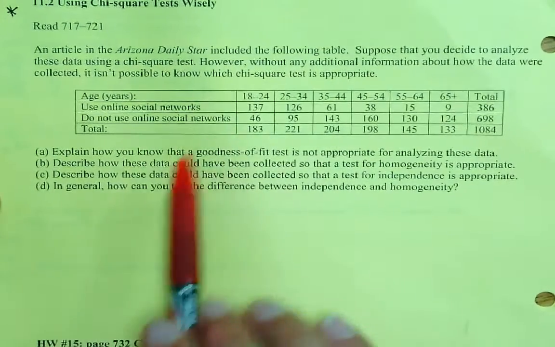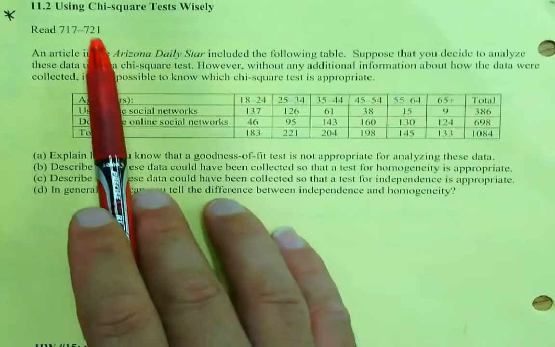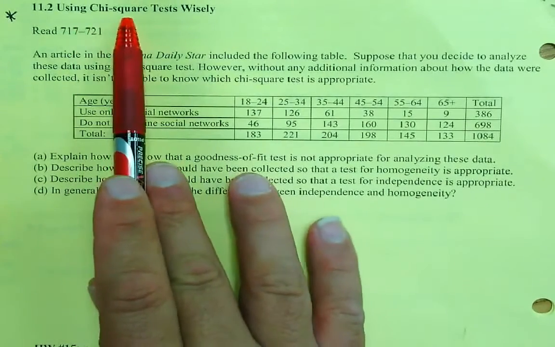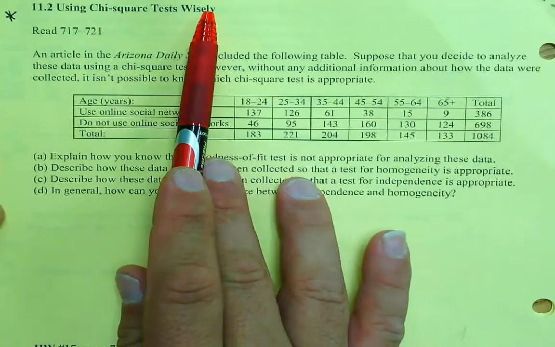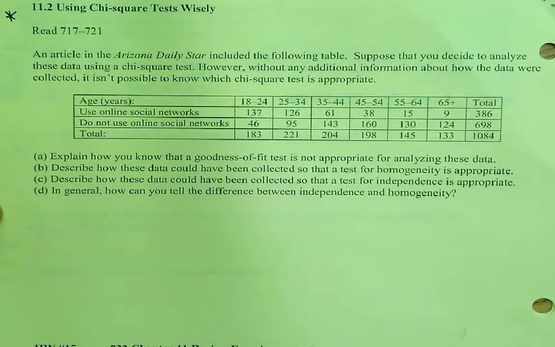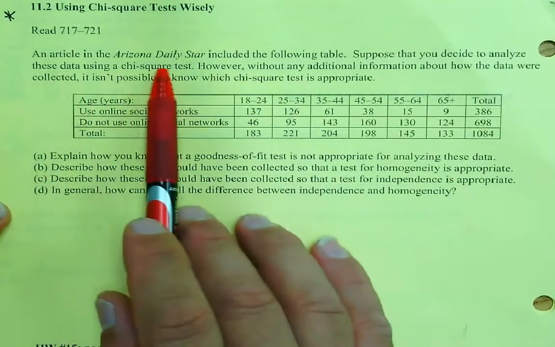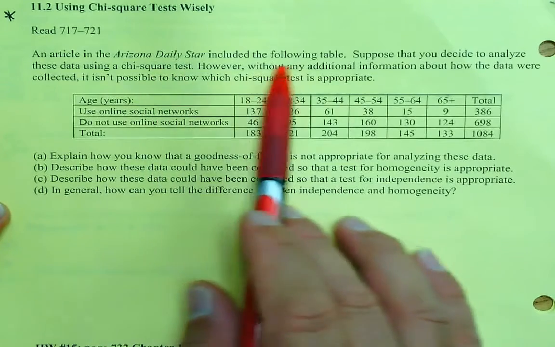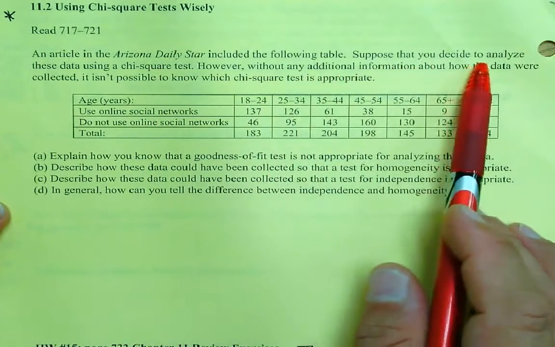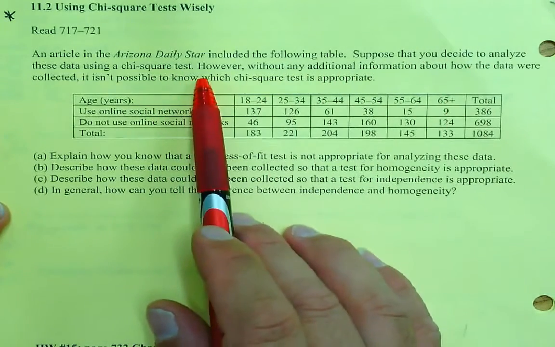The problem that we're going to be looking at here is going to generally talk about using chi-square tests wisely, right? When do we use, when do we not use, what do we need to know? And the setup is that we have an article from a newspaper with a table, and we want to analyze this table using the chi-square test.